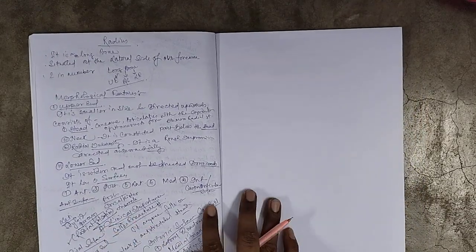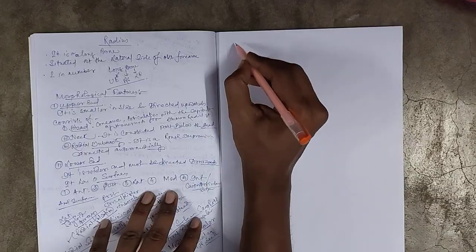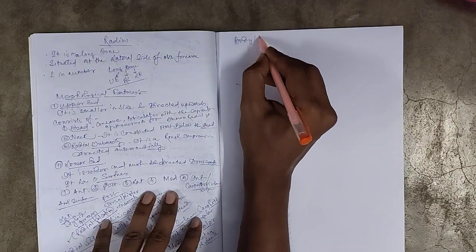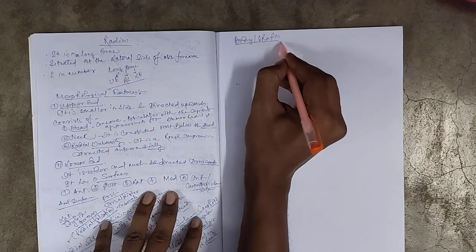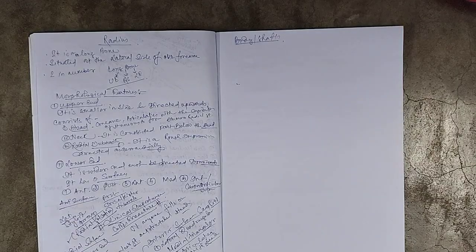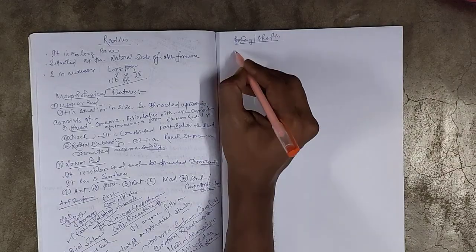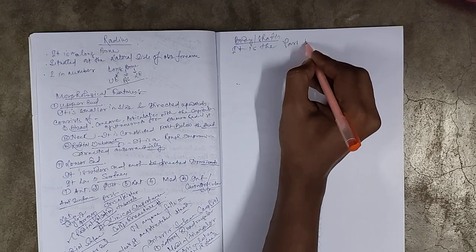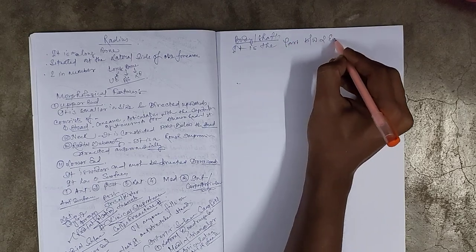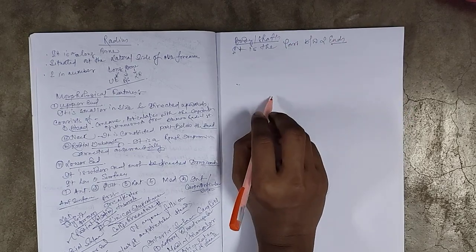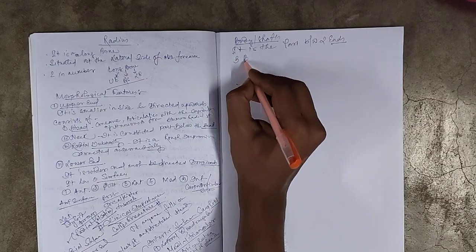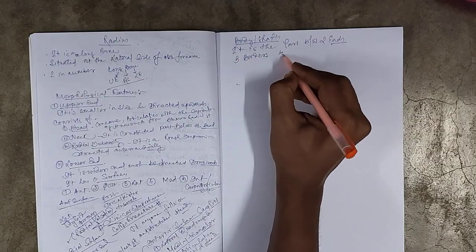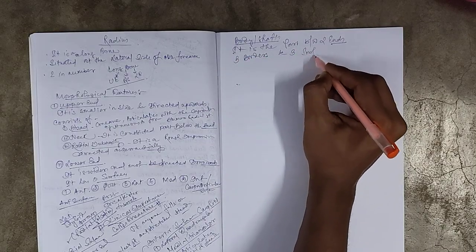Okay. It is the part between the two ends, that is, the upper end and the lower end. And it has three borders and three surfaces.